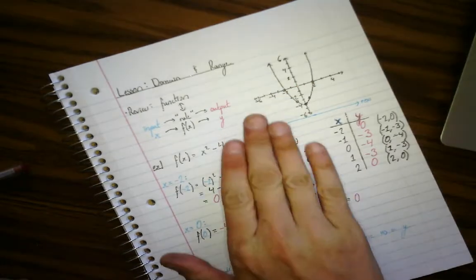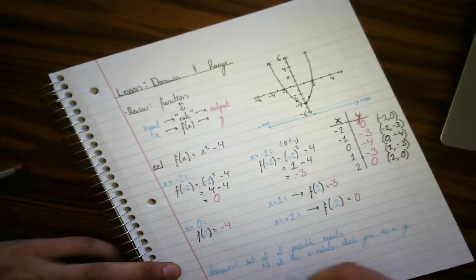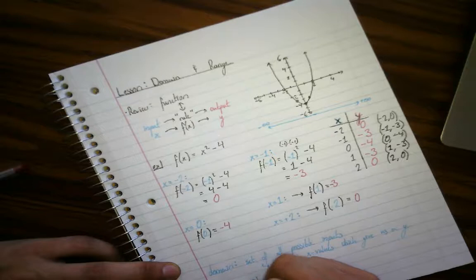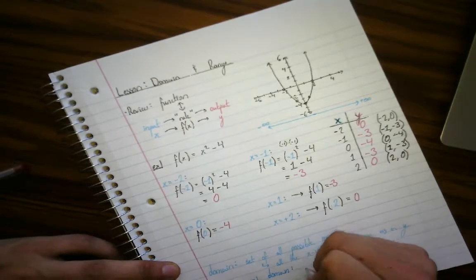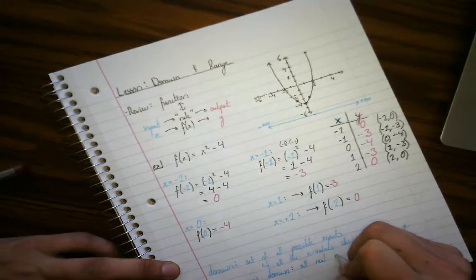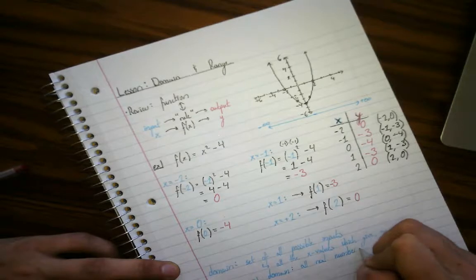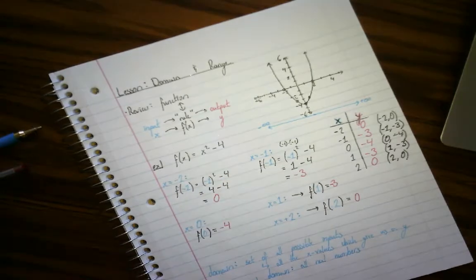Okay, so it goes between negative infinity and infinity. So for our example, the domain for x for our function is all real numbers. Means all x values can be put into this function and you can get a y out of it.